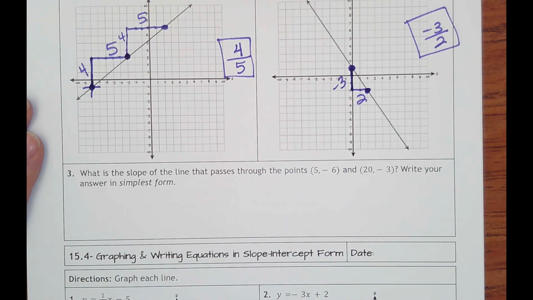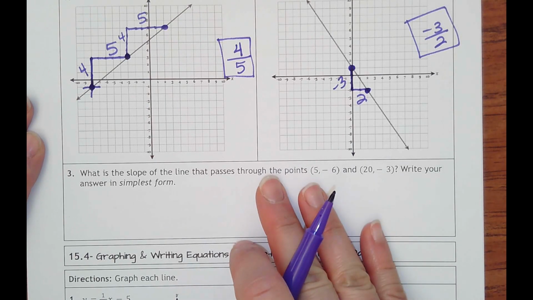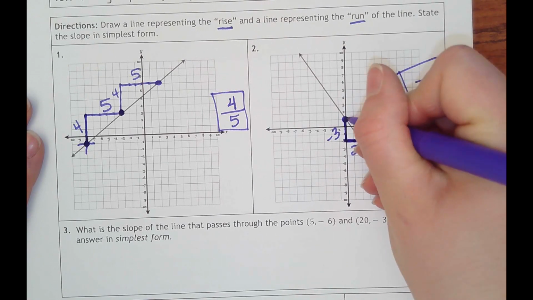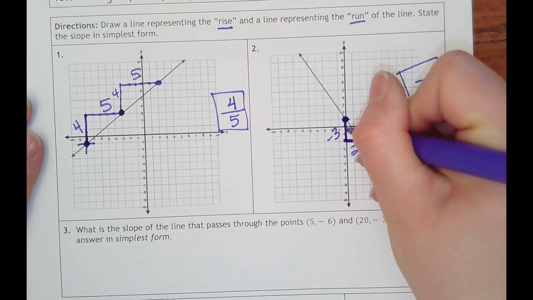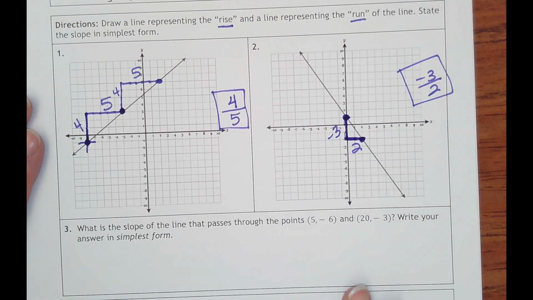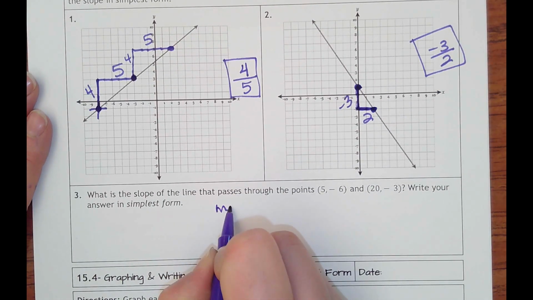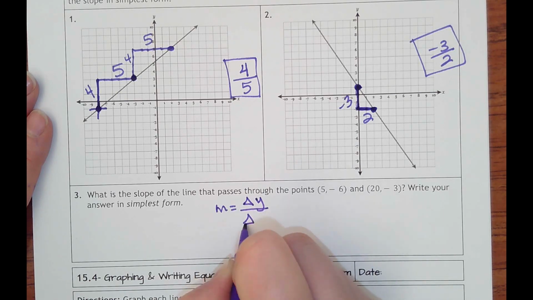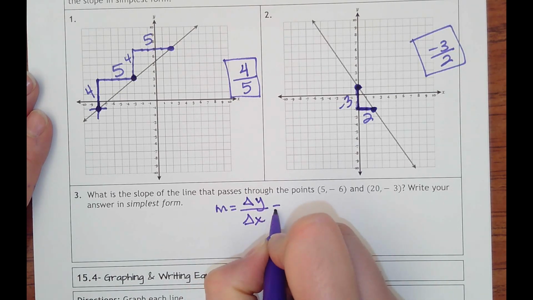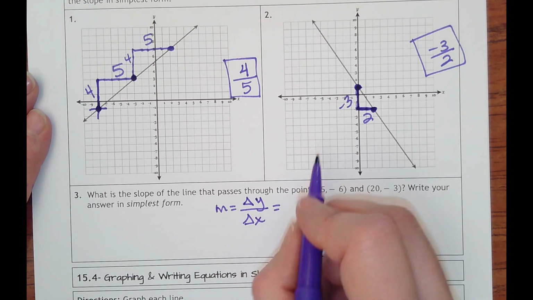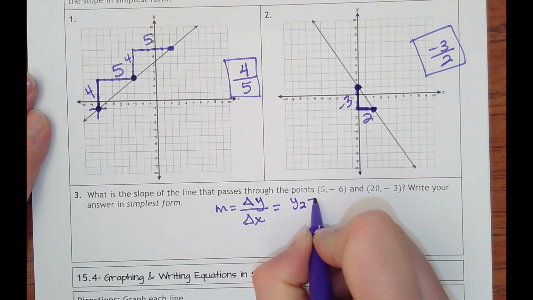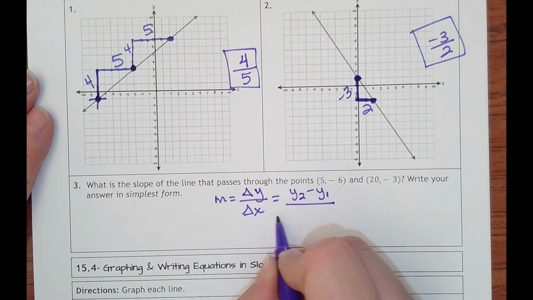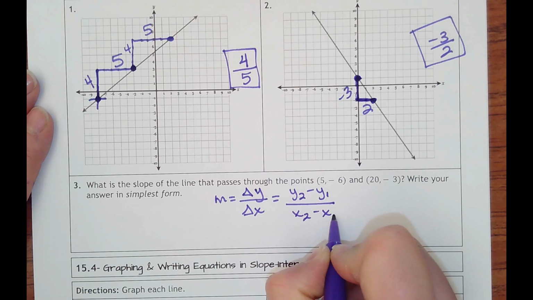Number 3, what is the slope of the line that passes through the following points? So what you're really trying to do is subtract, because this is at this height, this is here, subtract those heights to get this change in y. So slope formula is always delta y over delta x. This little triangle means delta. It actually is a change in y. Comes from taking a y value minus another y value. And they always say y2 minus y1. And then change in x would be x2 minus x1.